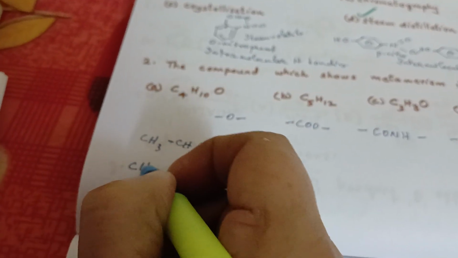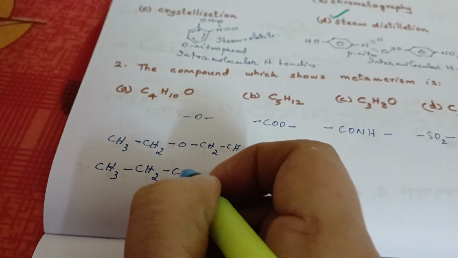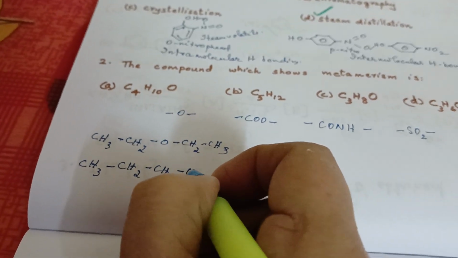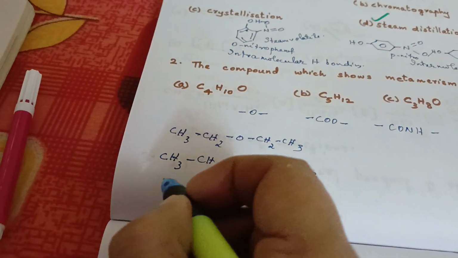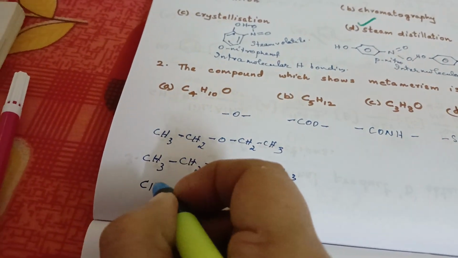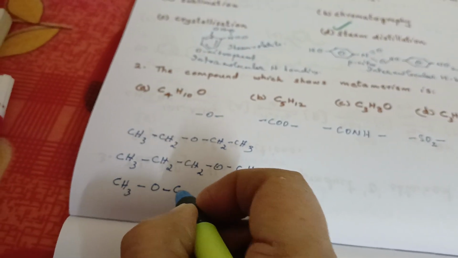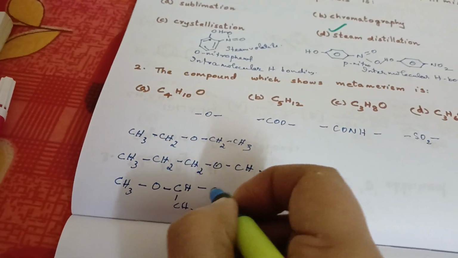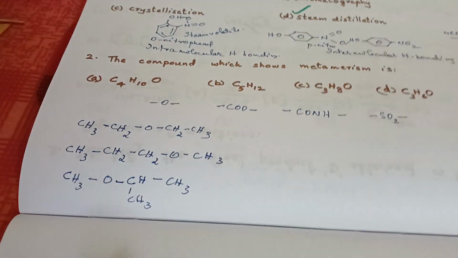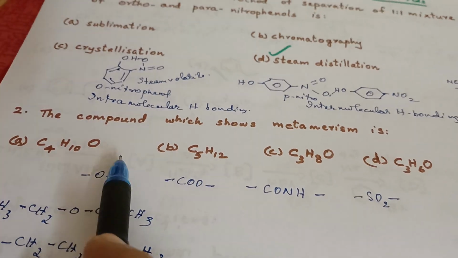Next one is CH3, CH2, CH2, O, CH3. Then maybe we can write one more like CH3O, CH, CH3 and CH3. See, these are all metamers of the C4H10O.